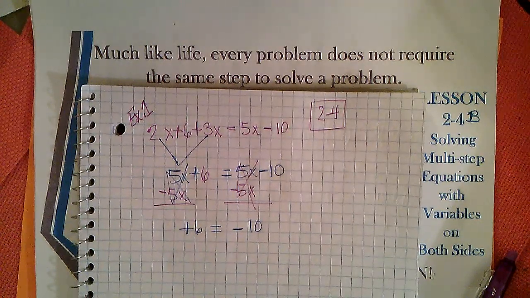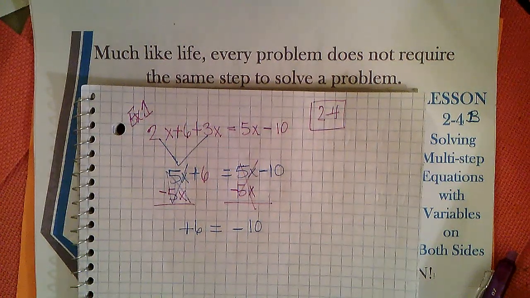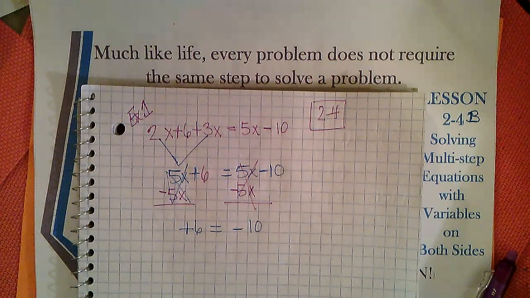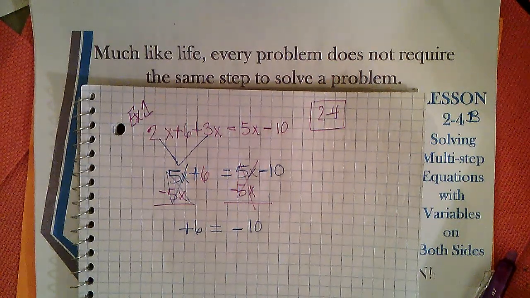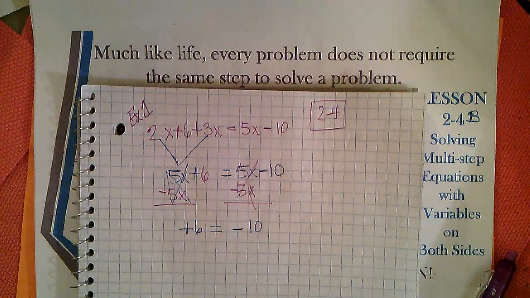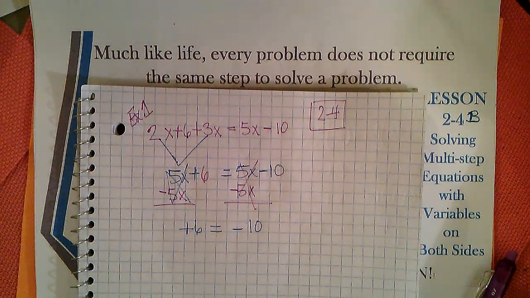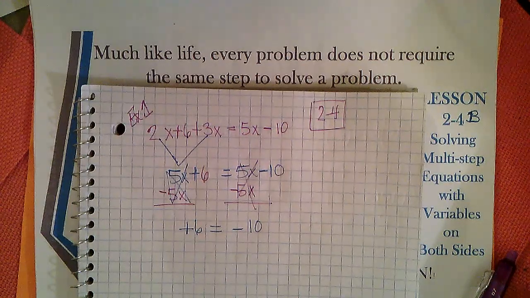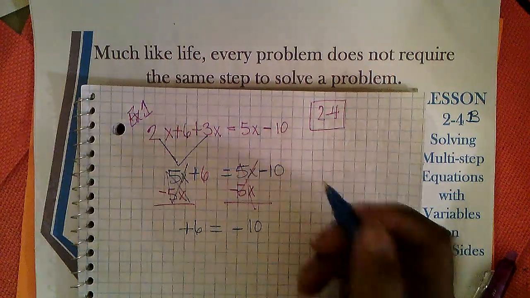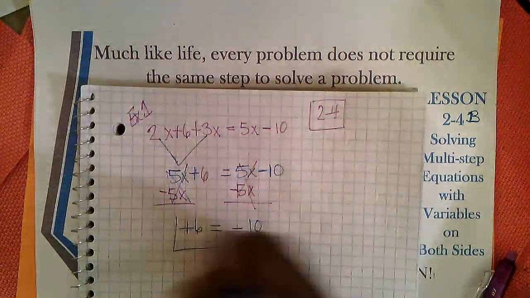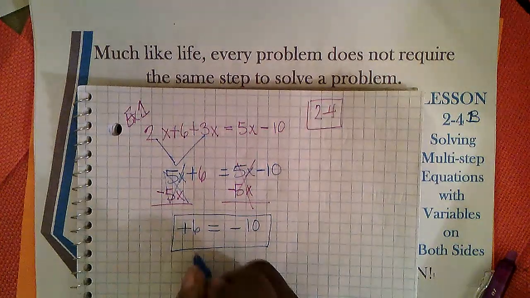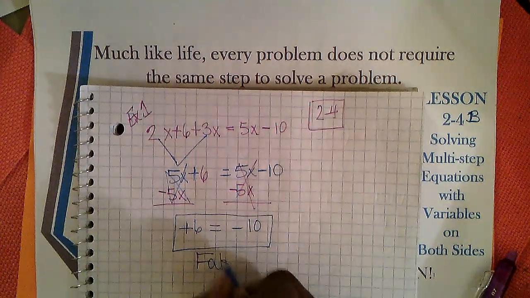Okay, so we combined the like terms. We add 3x to each side. And is this a true statement? The solution is set. Combine the like terms. Add negative 5x to each side. And is this a true statement? No, it is not true because our answer did not end up the same. So it's a false statement.